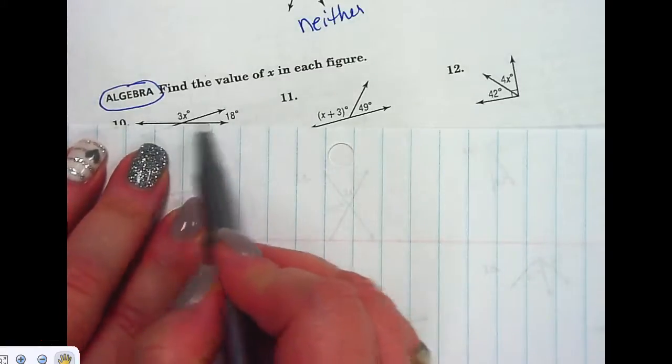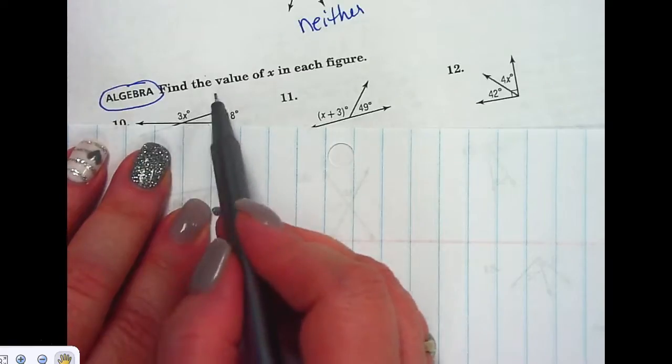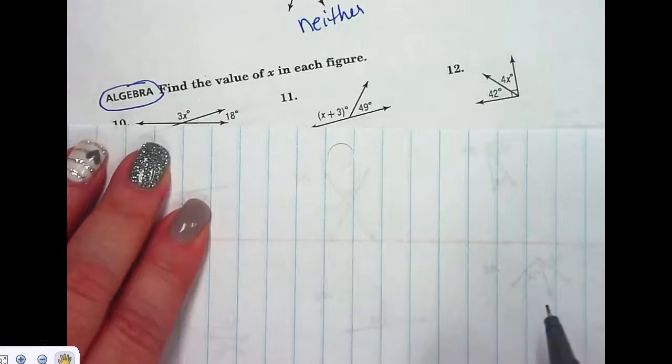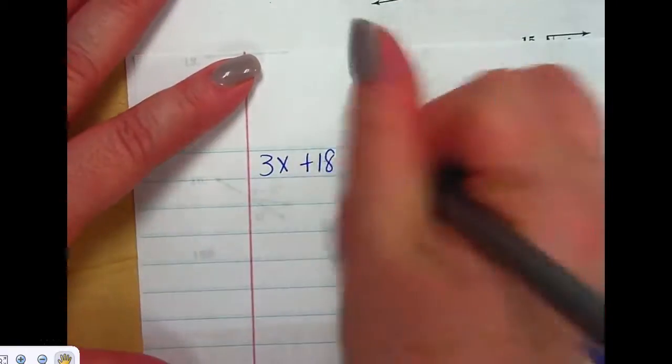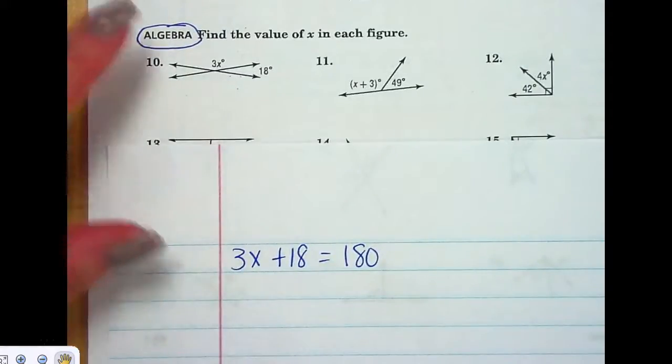We have this straight line here, and we have split it with this ray right here. So we have 2 angles that we know add up to, what? 180 degrees. So the math is going to look like 3x plus 18, because we're adding them up, and that has to equal 180 degrees. This is the algebra that we're doing for number 10.